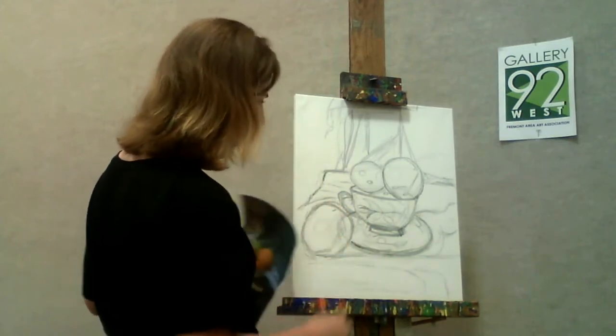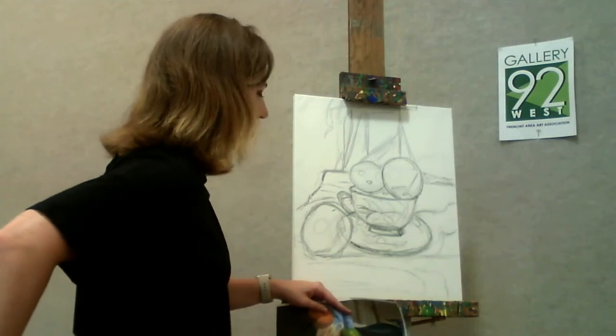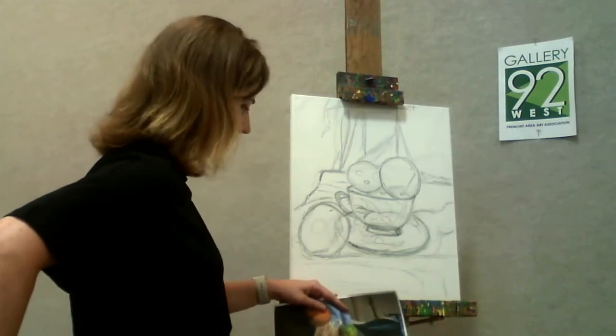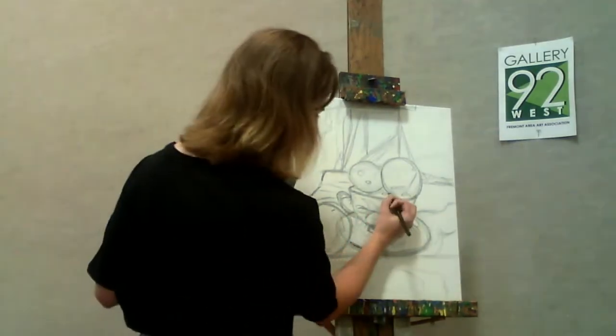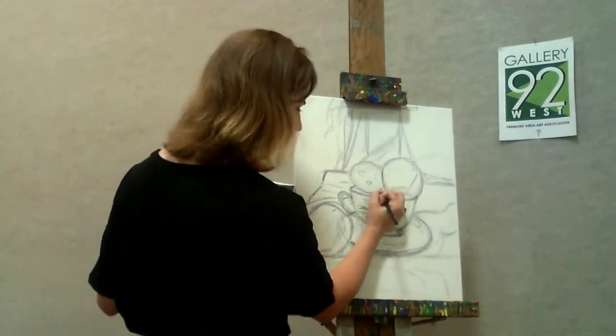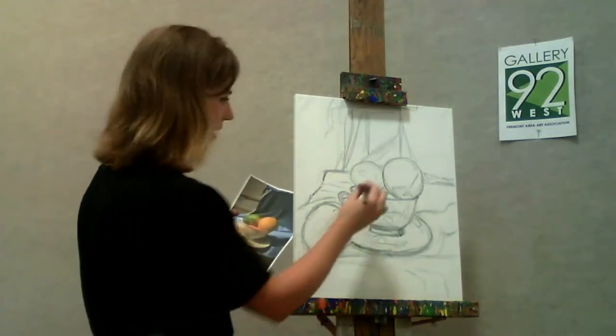I've always really wanted to incorporate more abstraction into my paintings, maybe with my figure, but I haven't quite figured out how to do that. But maybe someday, once I get a little bit better at composition, maybe I can start doing that. 'Cause I am really drawn to Hilma af Klint's paintings.